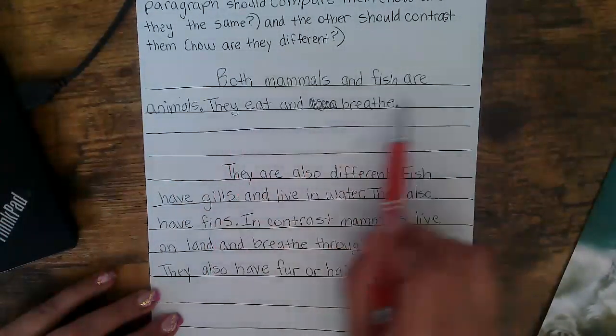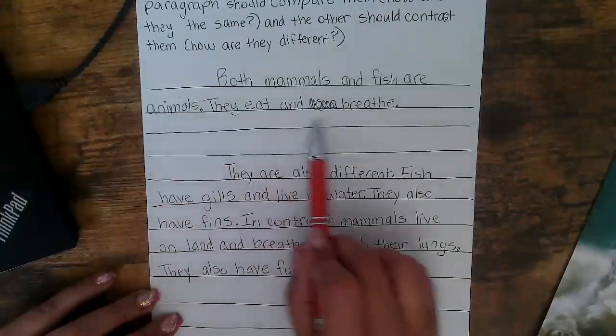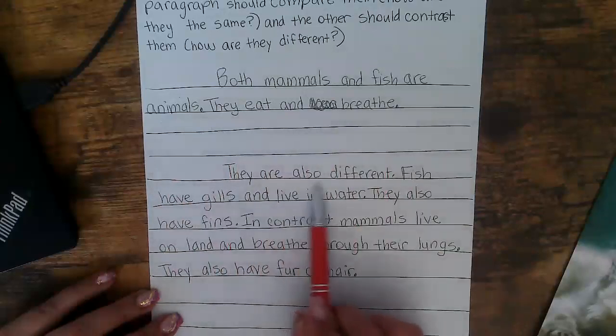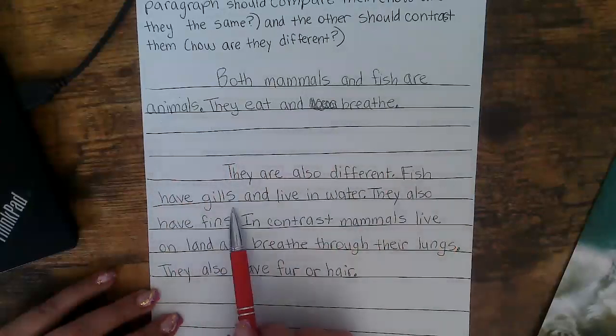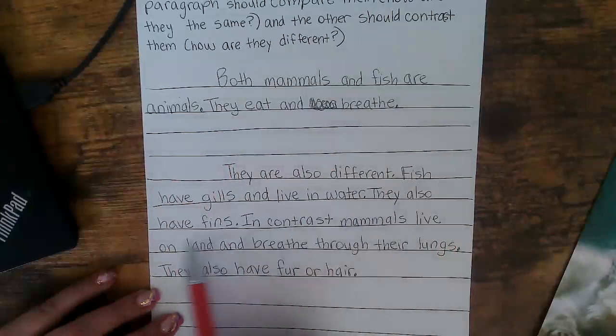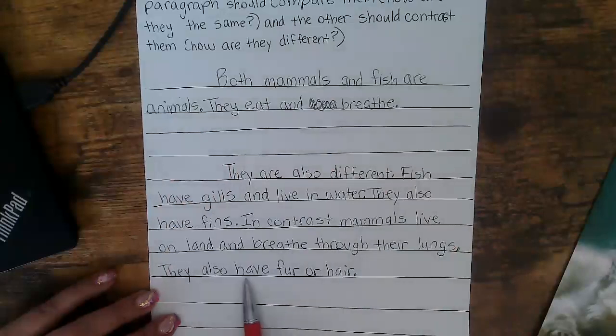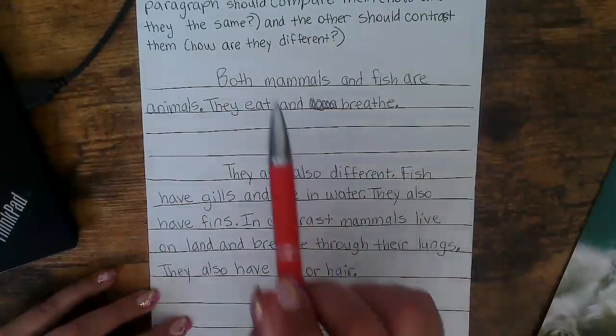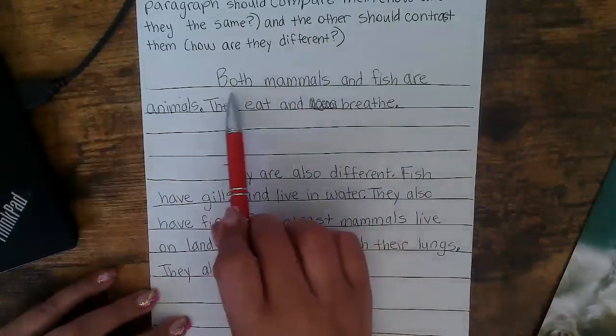Both mammals and fish are animals. They eat and breathe. They are also different. Fish have gills and live in water. They also have fins. In contrast, mammals live on land and breathe through their lungs. They also have fur or hair. Now you read by yourself following the pen. Go.